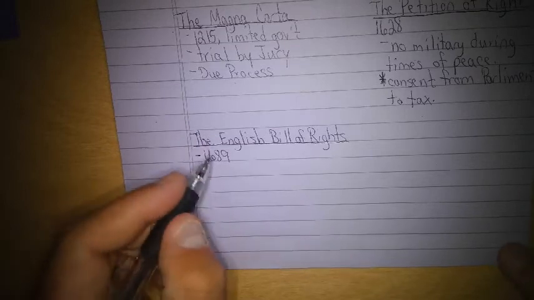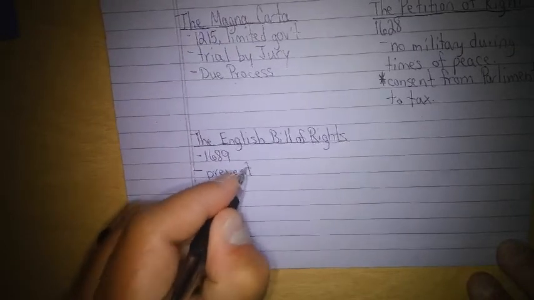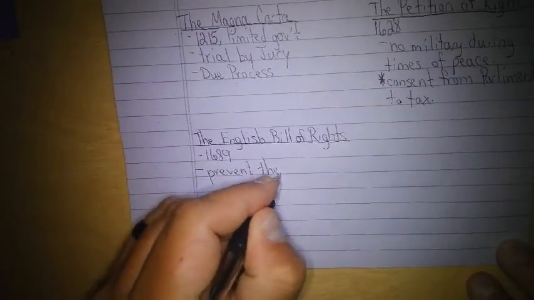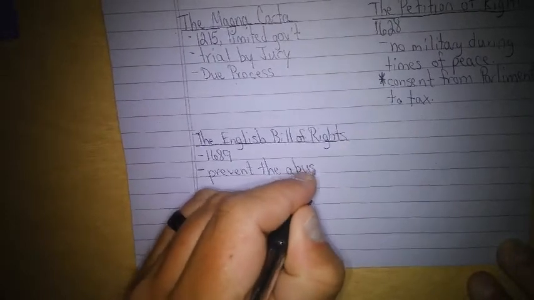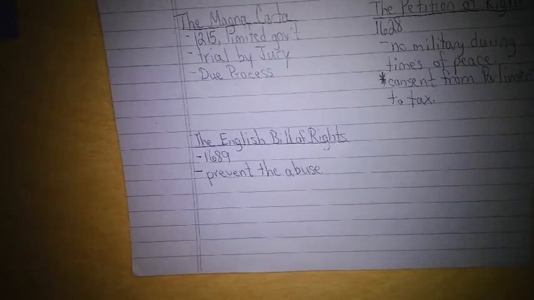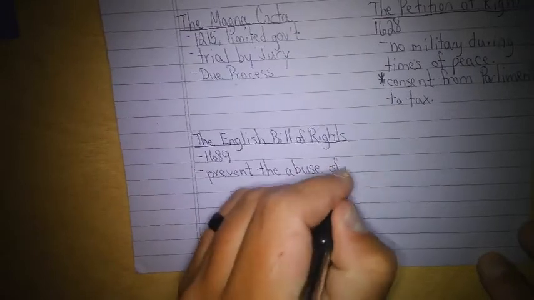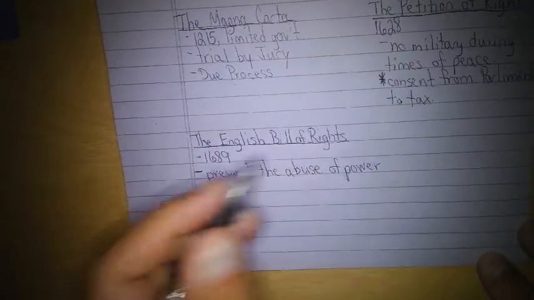So what did we take from the English Bill of Rights that was so important? If you look up there where it's got the date, it says the English Bill of Rights was drawn up by Parliament to prevent what? Abuse of power. Exactly. So put down to prevent the abuse of power. Now, again, the only reason we're talking about these is how it affected the U.S. Constitution. So to prevent the abuse of power, how do we use that in today's America?